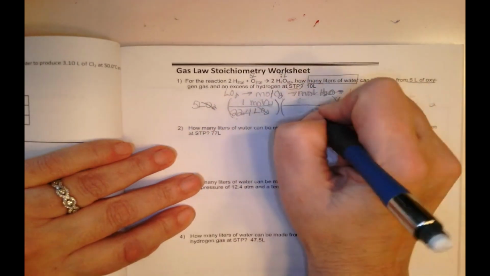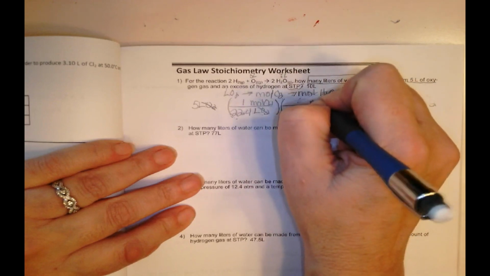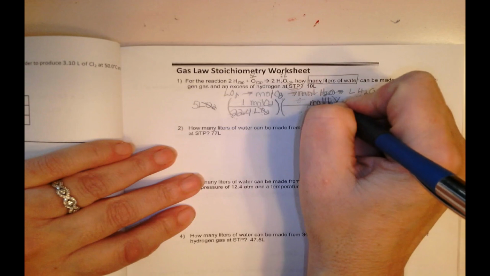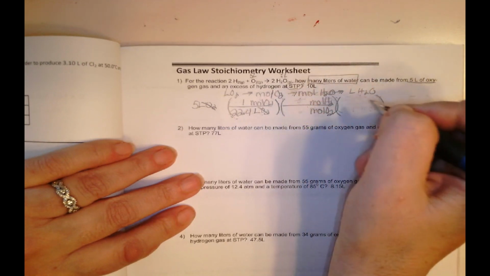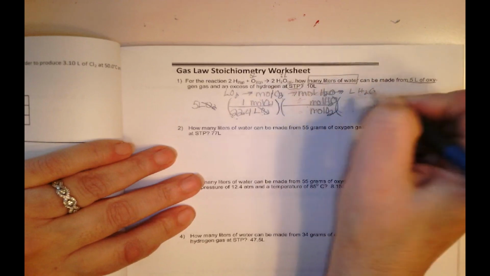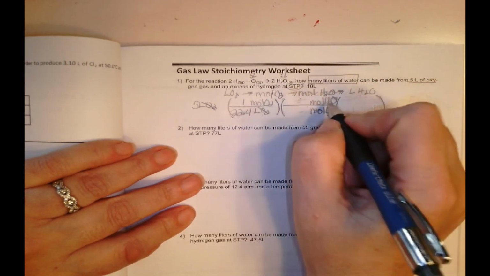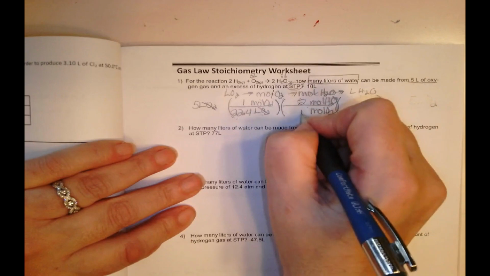I'm on moles of oxygen, but I don't want moles of oxygen. I want moles of H2O. This comes from our coefficients from our balanced equation, and H2O is a 2, and oxygen is a 1 there.